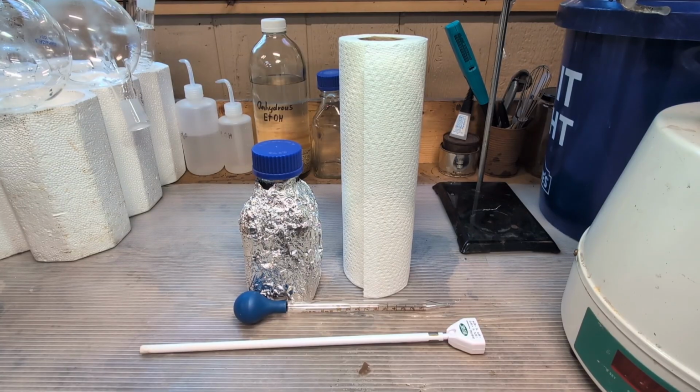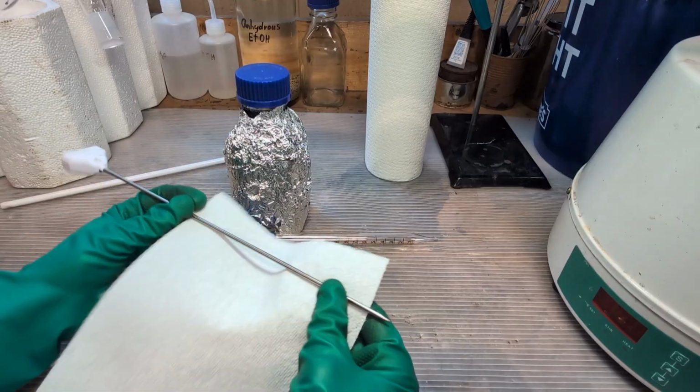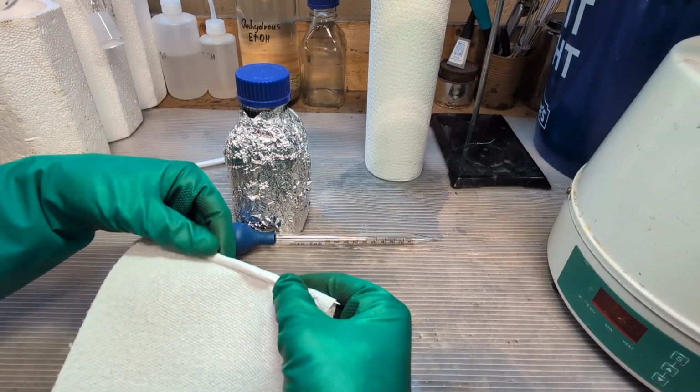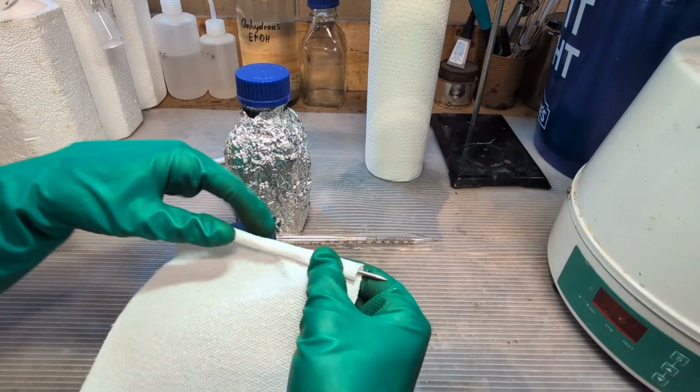I now wanted to perform a quick quality check by using an evaporative cooling test, in which a thermometer wrapped in a solvent-soaked paper towel cools as the liquid rapidly evaporates from its surface.